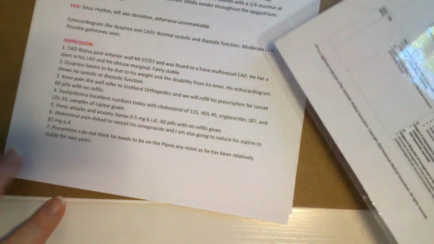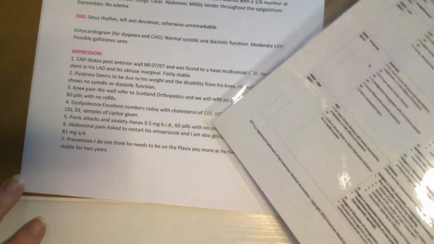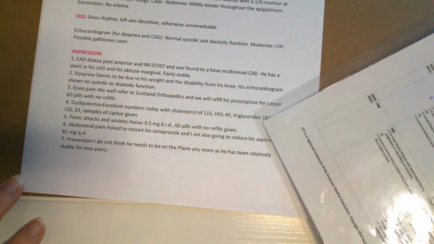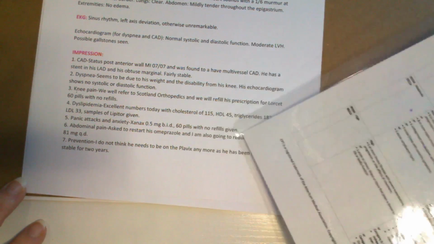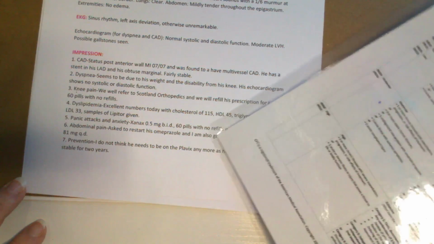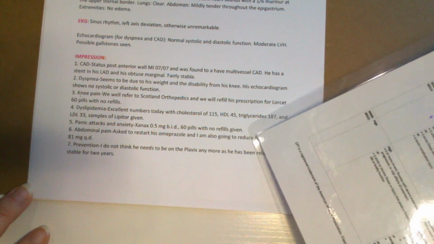Let's go back to the note. How many chronic diseases did we have? We had coronary artery disease, that's a chronic condition. We had dyslipidemia. We had panic attacks and anxiety. I would say those are probably chronic conditions. For argument's sake, they're on medication for them. They've been on Xanax, although they're not giving refills. So that might be indicating that maybe it's not completely chronic. They're not giving refills. We'll see.